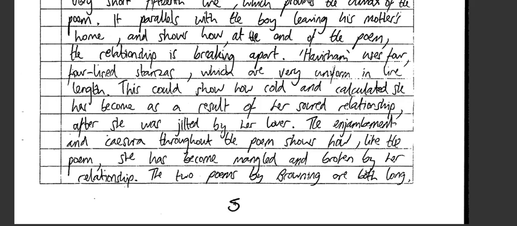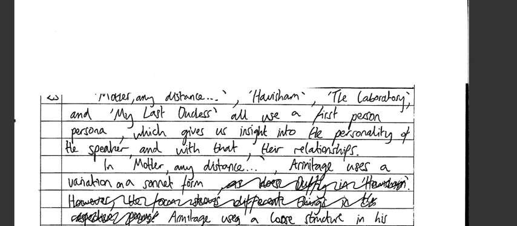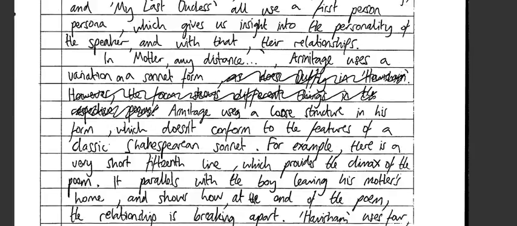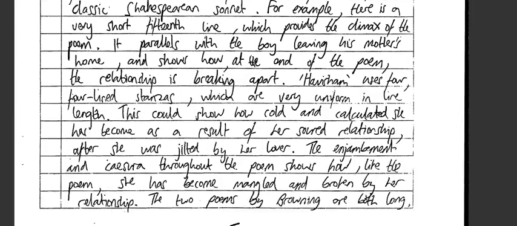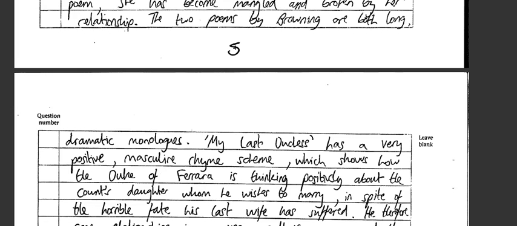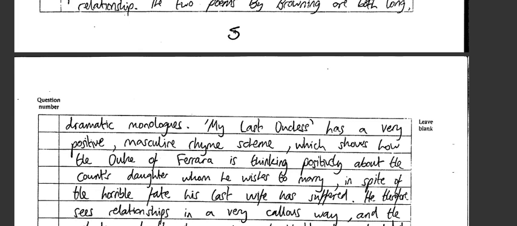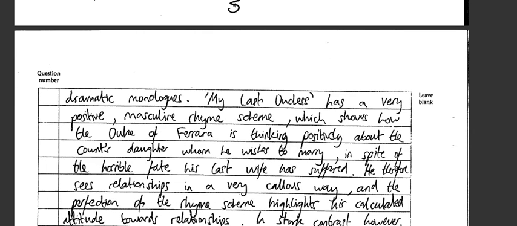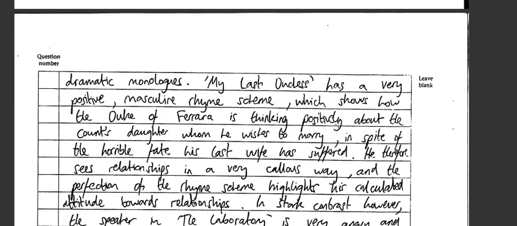So we've talked about the form of Mother Any Distance, and we're moving on to a comparative point about the form of Havisham. And then it goes on. The 2 poems by Browning are both long dramatic monologues, so we're still talking about form here. You can see how there's a real coherence. They're picking on that aspect of the poem, form, and then they're looking at all 4 poems systematically to explore that. My Last Duchess has a very positive masculine rhyme scheme which shows how the Duke of Ferrara is thinking positively about the Count's daughter whom he wishes to marry, in spite of the horrible fate his last wife has suffered. He therefore sees relationships in a very callous way.